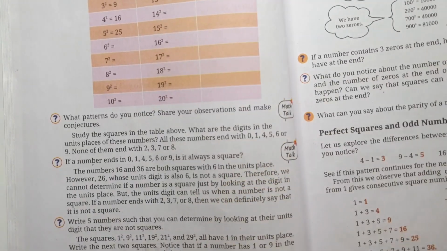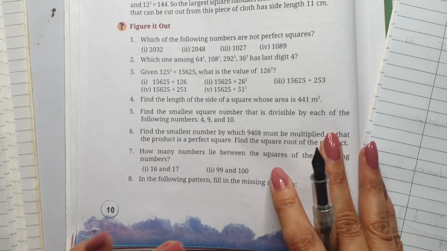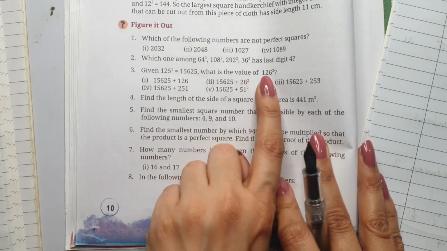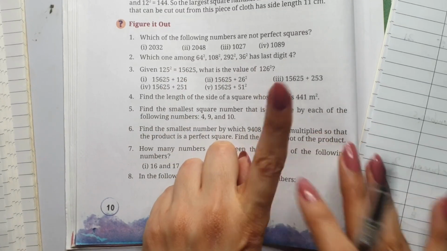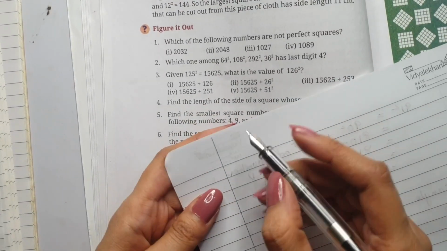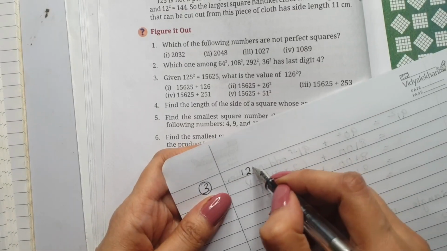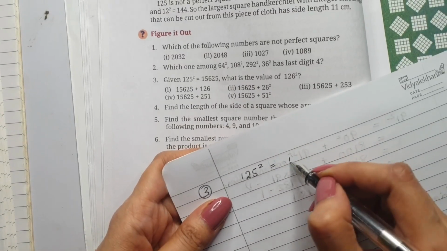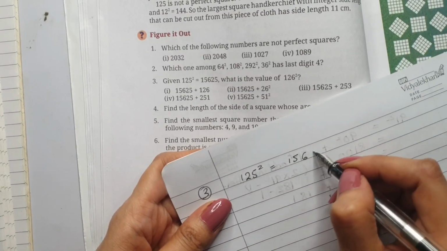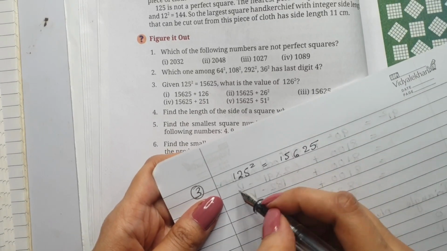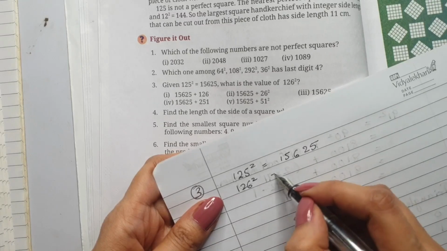Now let's again go back to the figure and it will make sense. The third question now is, given 125 square is this much, what is the value of 126 square, right? So you know that, this is again the third question now. 125 square, they are telling you that it is 15625. Okay, and you need to tell them what is 126 square.